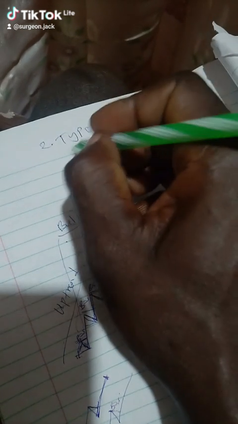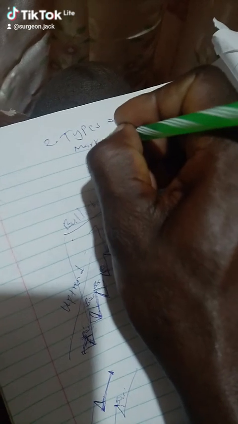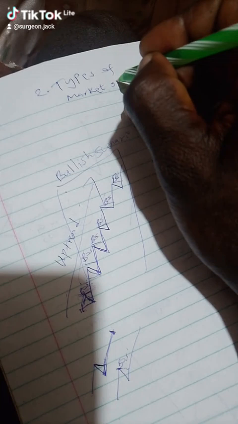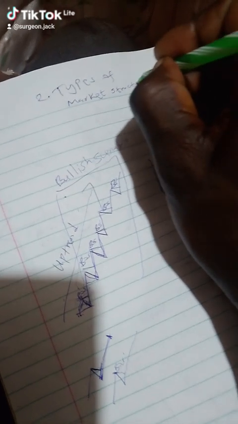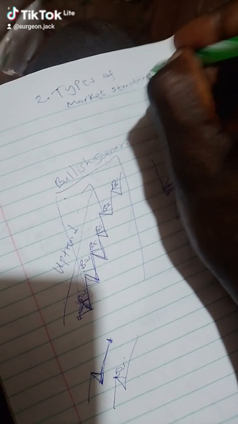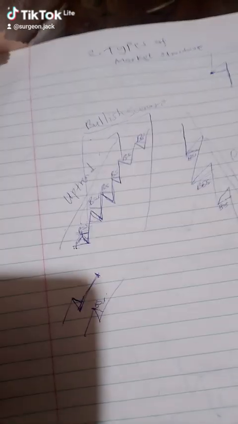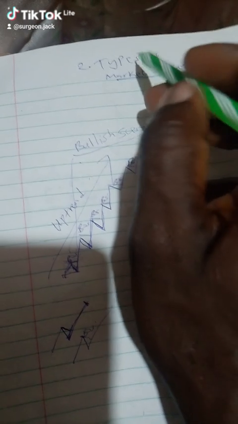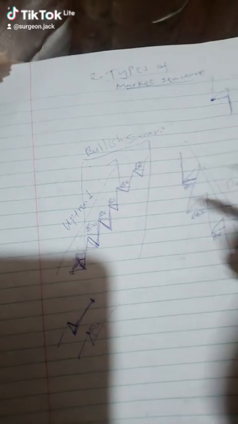of market structure. Don't worry for my bad handwriting, guys. I hope my sound is clear. Okay, don't worry for my bad handwriting.